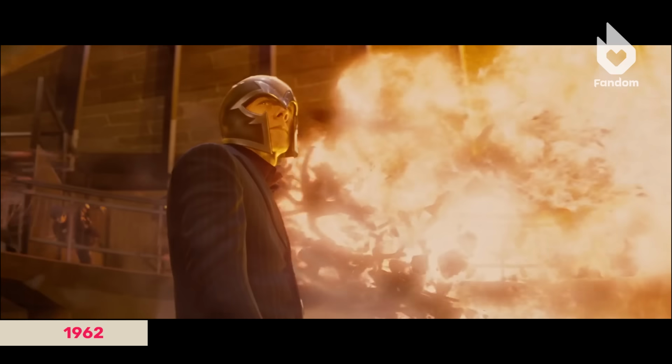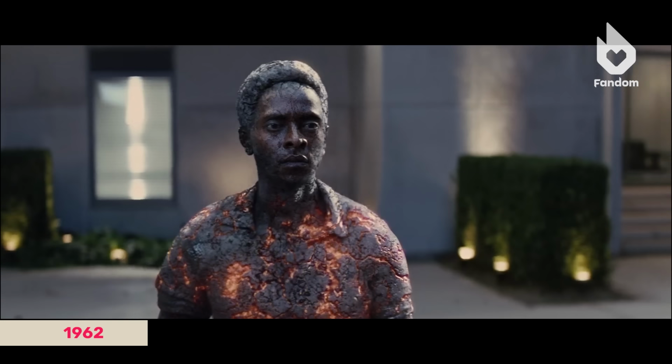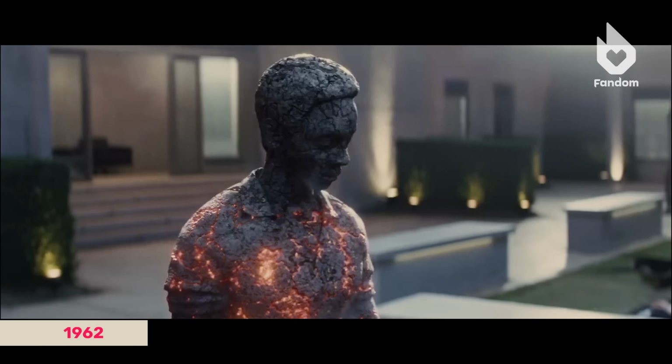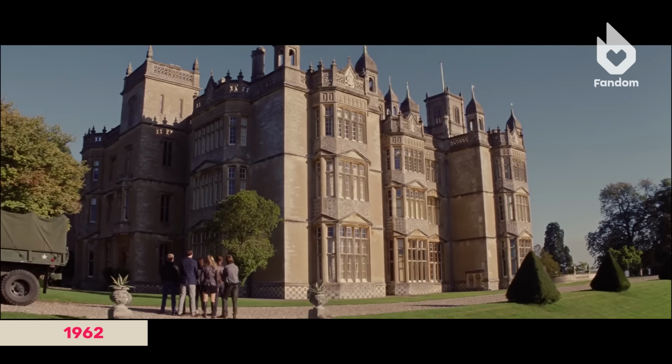Meanwhile, Sebastian Shaw attacks the CIA base, seemingly killing Darwin and recruiting Angel to his side. It is still unknown if Darwin actually died, or if he survived and was able to come back in another form. When Xavier and Lenscher return, they begin training the young mutants back at the safety of Xavier's mansion.